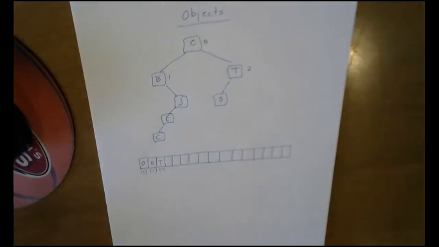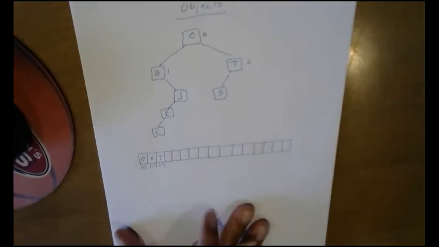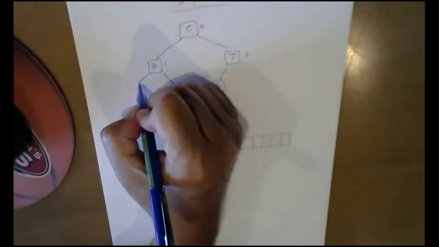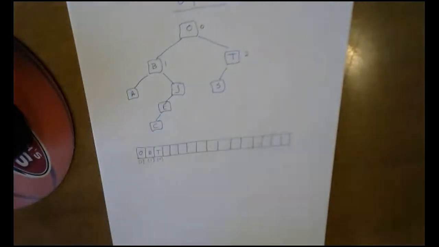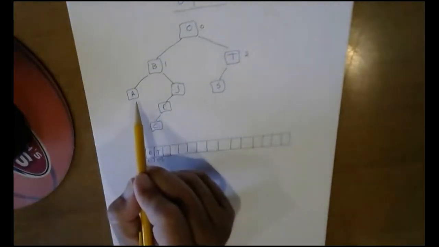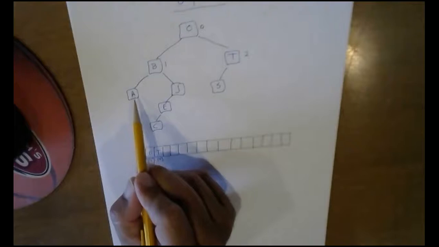What would go in 3? J. Nope. Because what happens if I later wanted to insert the letter A? Where would that go? Well, the A would go over here if I wanted to insert one. So what location would the A be? 3. 3, yeah.